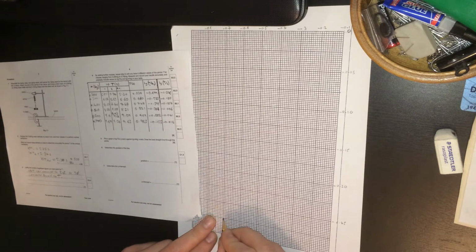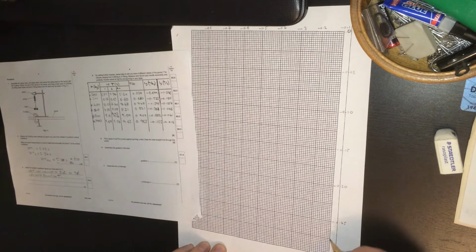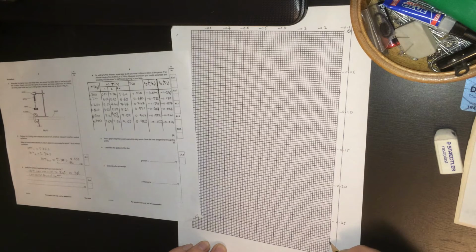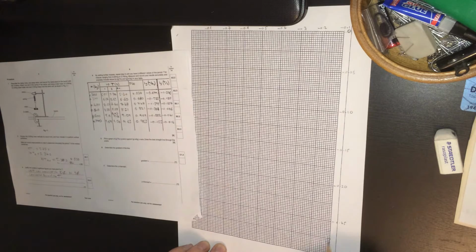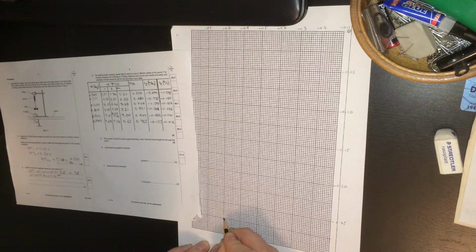So if this is minus 0.275, then 0.28 goes just halfway along that small square. So I'm going to put my point here.